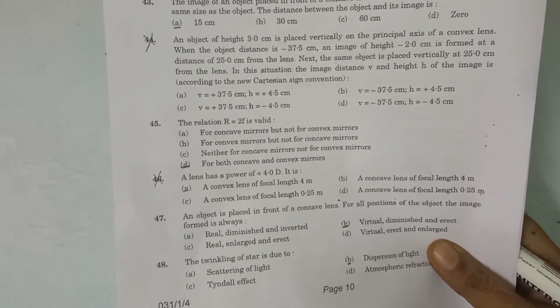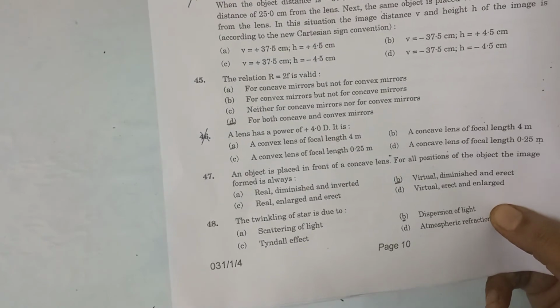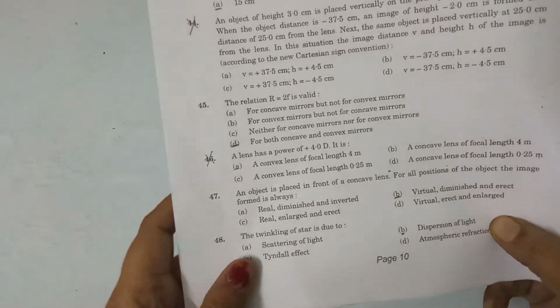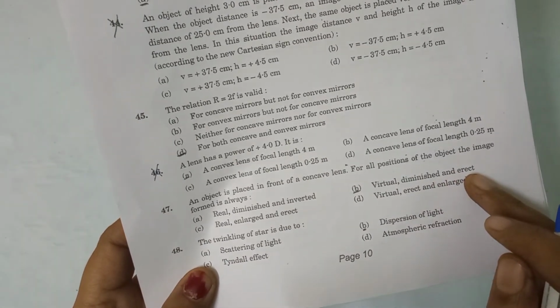In 47th question, an object is placed in front of a concave lens. For all the positions of the object, the image formed is always a virtual, diminished and erect image.